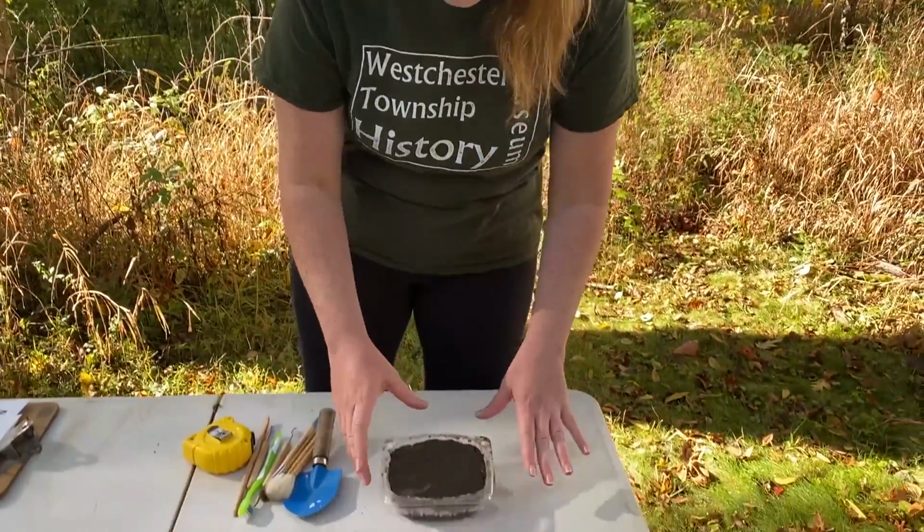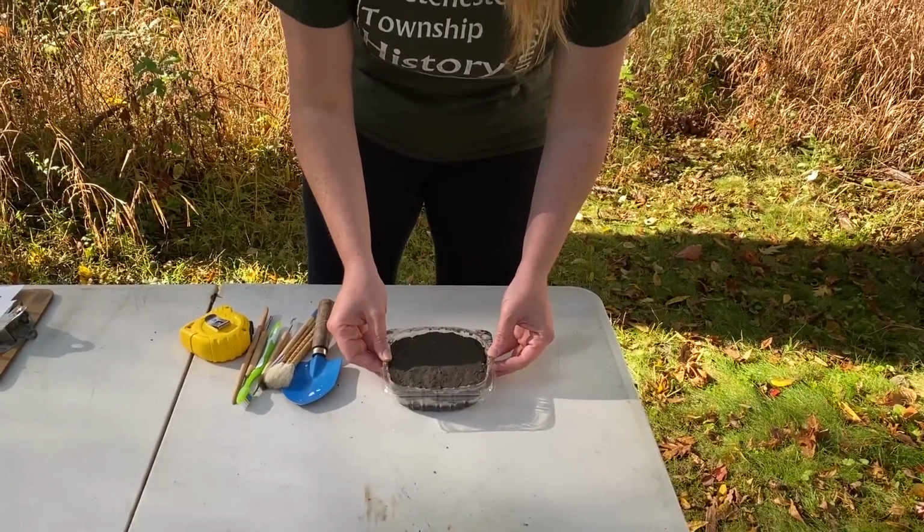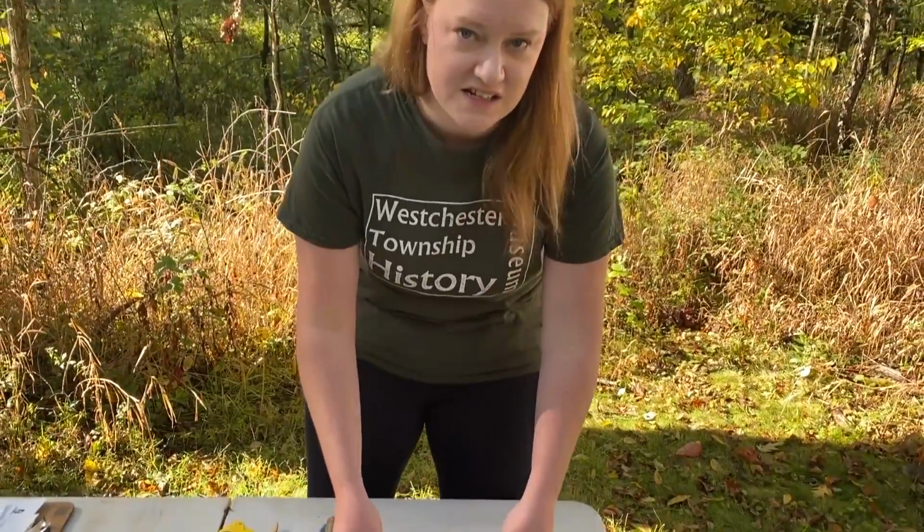So I have let our fossil demonstration dry for 5 days. I gave time for the mud to solidify. It's still not completely dry, but it's good enough. And now we have to extract these fossils.